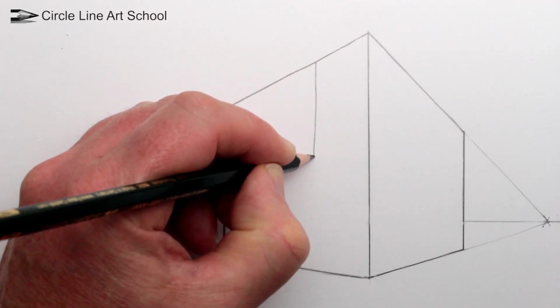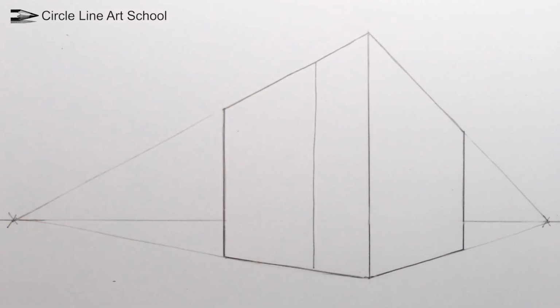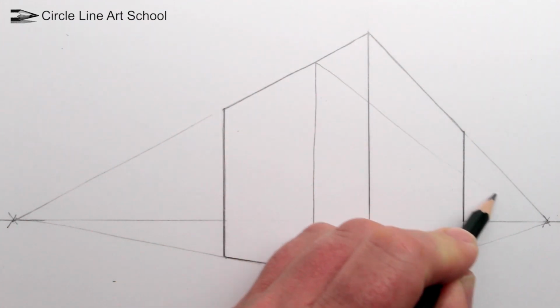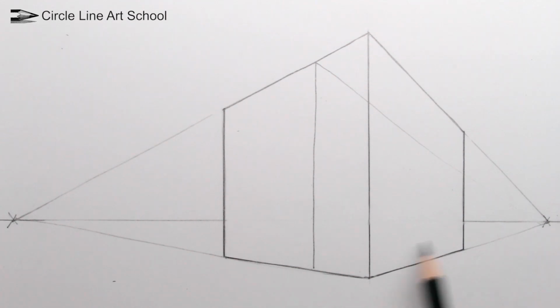Now add another vertical line left of the first vertical line, and from this new line draw two lines to the right vanishing point. This is the start of the first building.